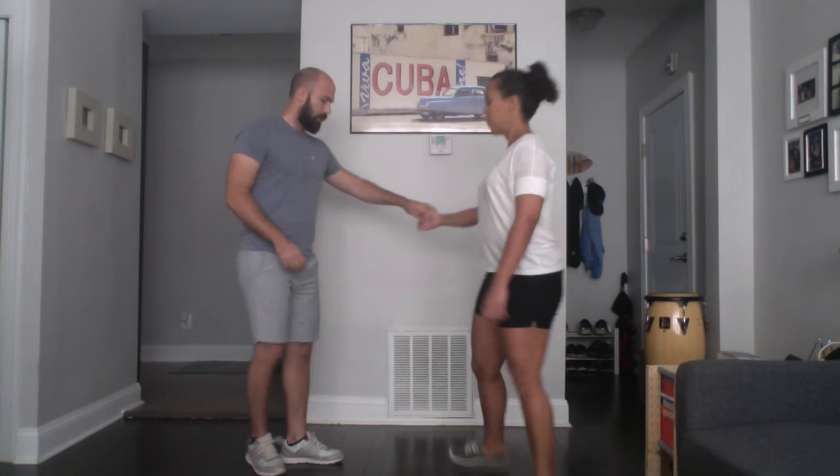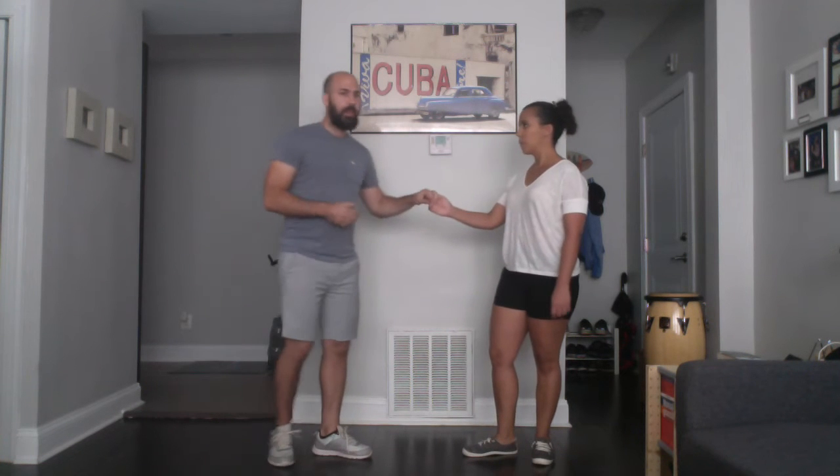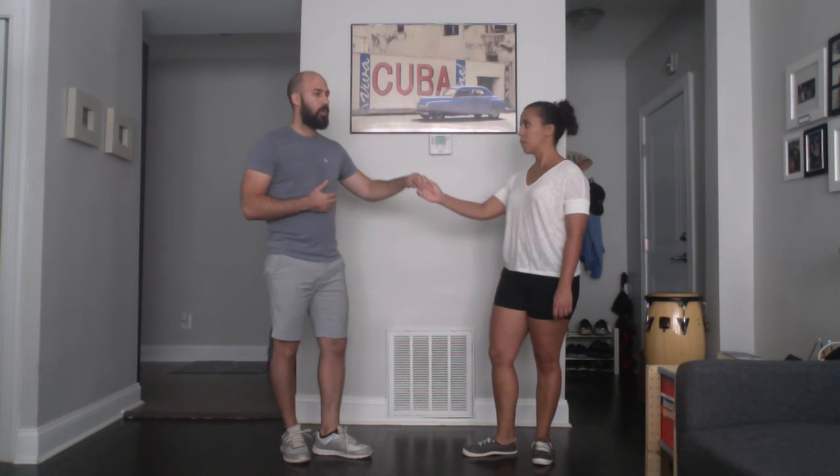So from here, dedo usually goes into an enchufa with the guy doing a little turn. So first, let's look at what an enchufa actually looks like. Enchufa, again, it starts differently from la vacila, but ends the same way. So we'll go 1, 2, 3, 4, 5, 6, 7, 8, right? So enchufa ends behind, with the follower behind the leader, just like vacila, right?